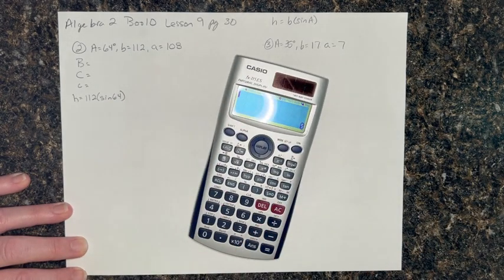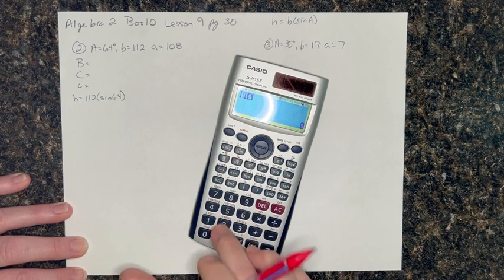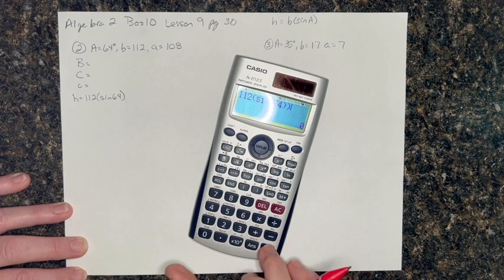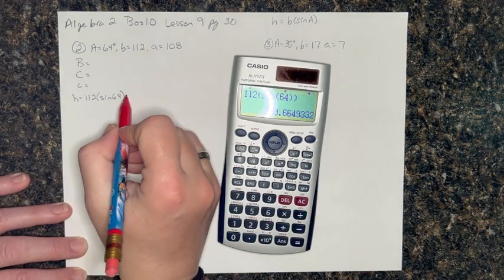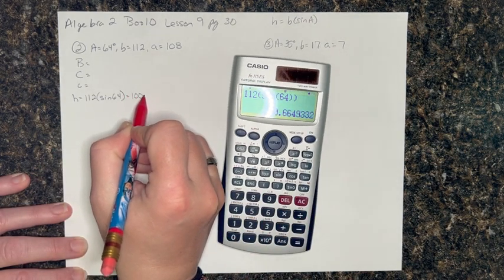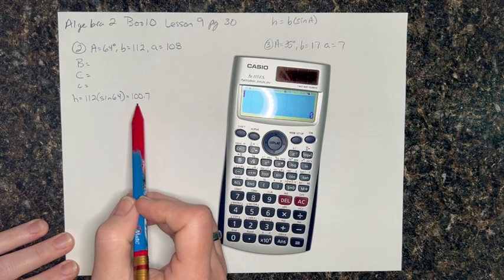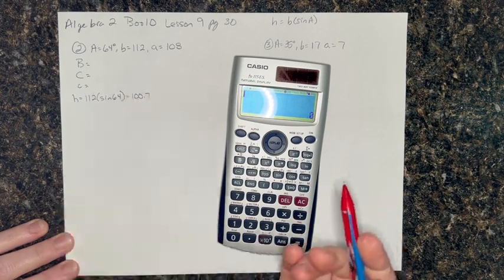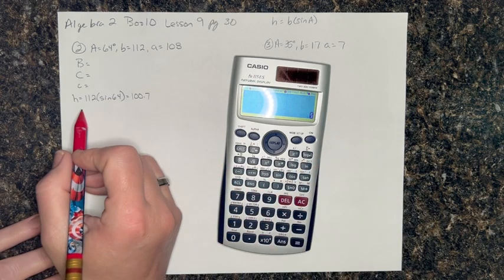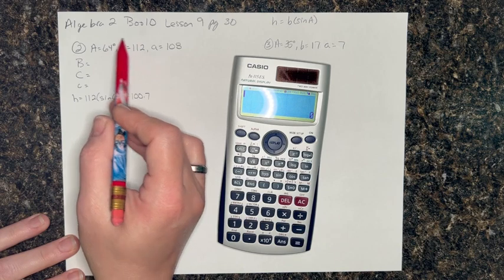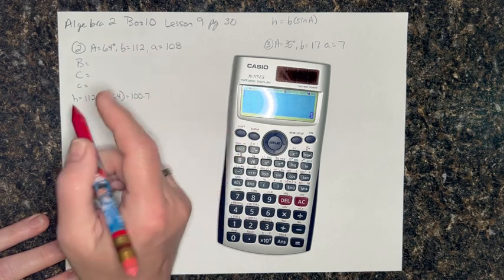So I have 112 times the sine of 64 degrees, close my parentheses, gives me 100.7 basically. So A is less than B, but A is greater than H. So there are two triangles that we need to solve for. Let's start. We are going to start with angle B because that's the only other information we were given.